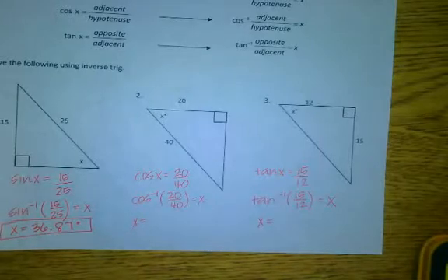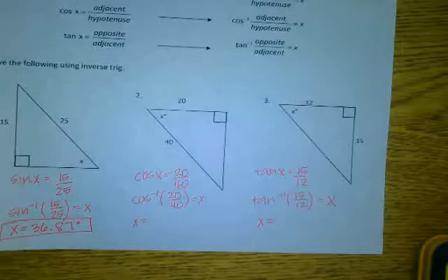So again, your ratios stay the same. You don't flip the fraction, none of that. SOHCAHTOA stays the same.